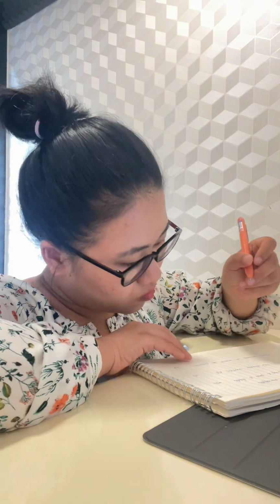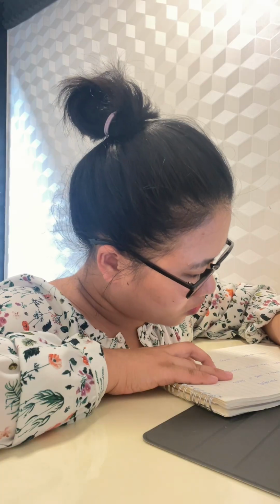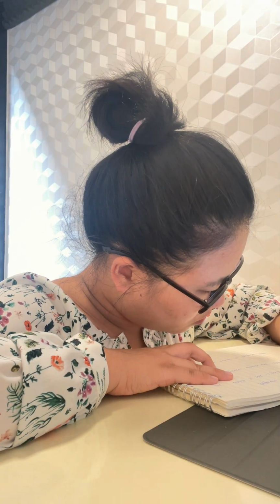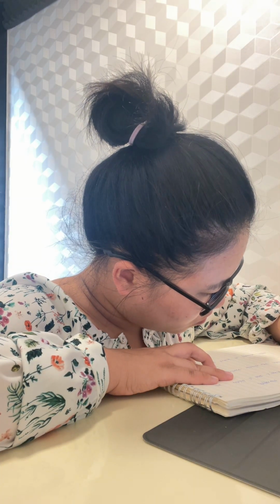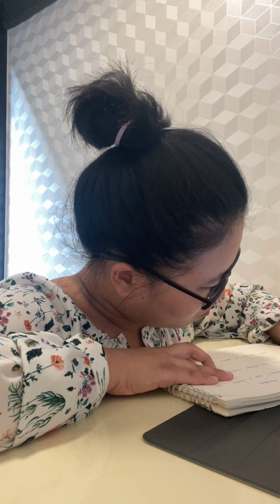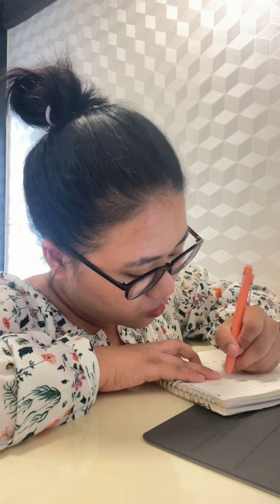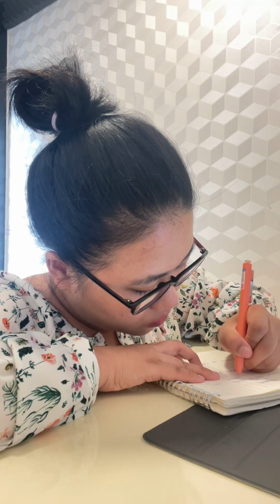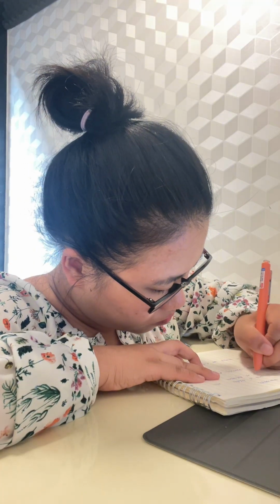Yeah, I get why you'd like outlining, but sometimes I feel like I'm just writing down exactly what the professor says without really thinking about it. With the Cornell method, I have to sum things up and think about what it all means, which helps me understand it better. Maybe I should give it another shot. That's a good point, Sarah.